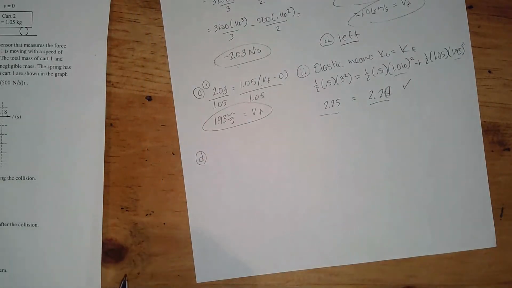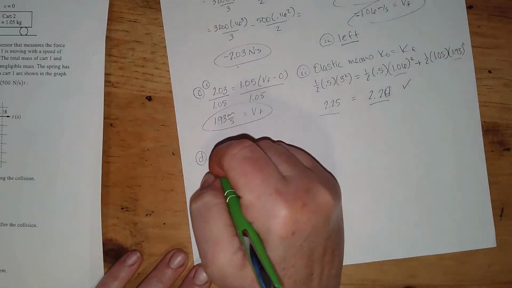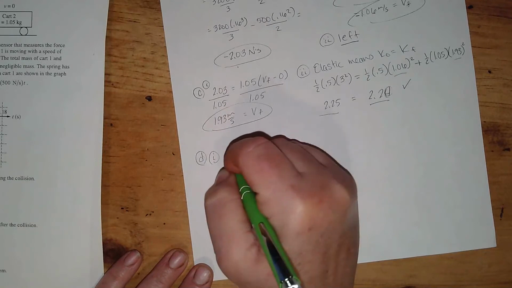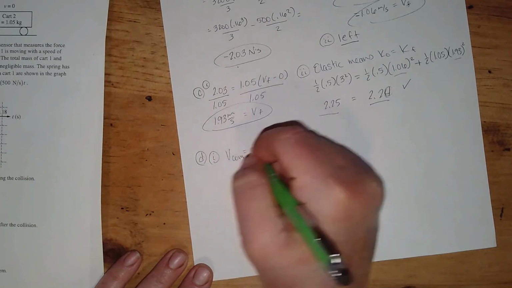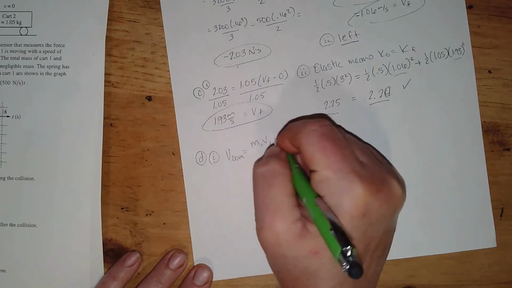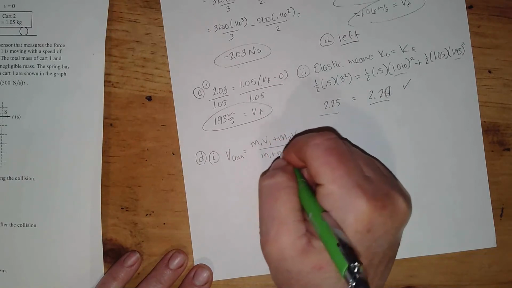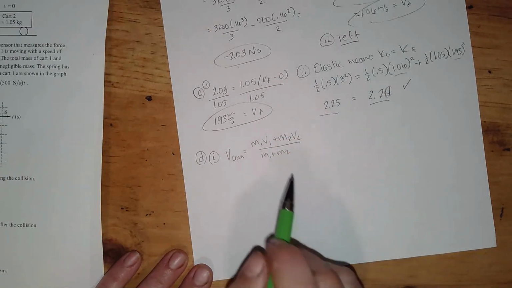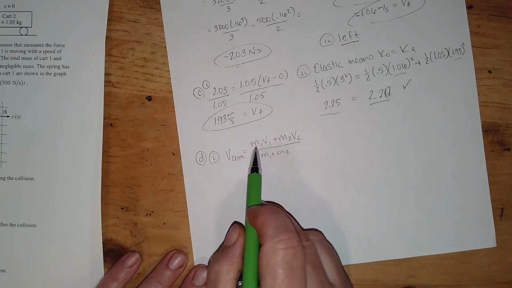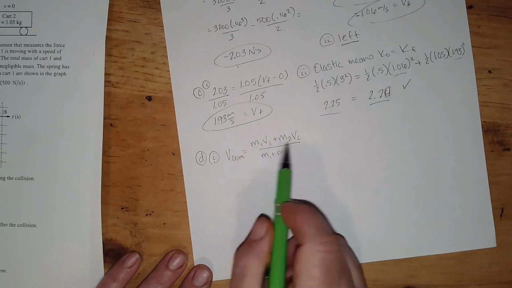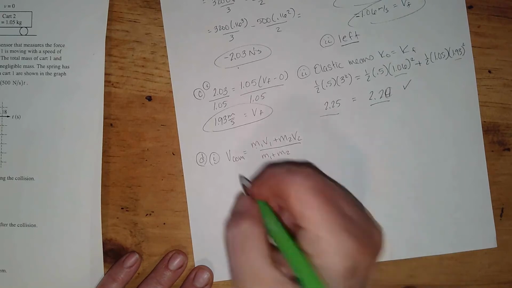All right, on D. It says calculate the speed of the center mass of the two-cart spring system. Well, velocity of the center mass is just m1 v1 plus m2 v2, all divided by m1 plus m2. It's done just like position of center mass. It's each mass times its velocity added together and then divided by the total mass.